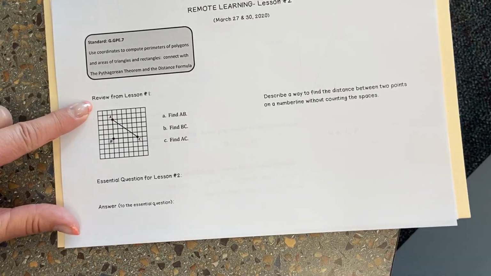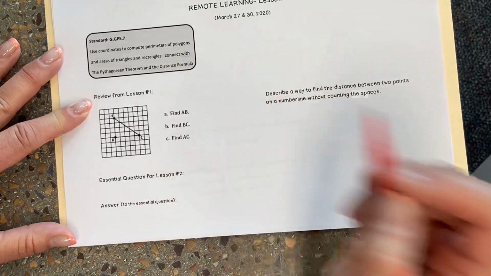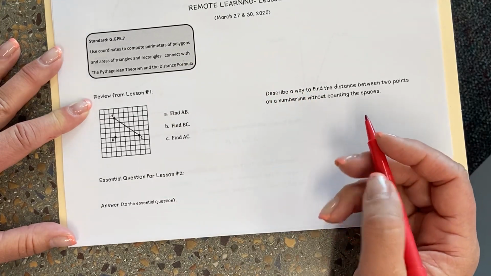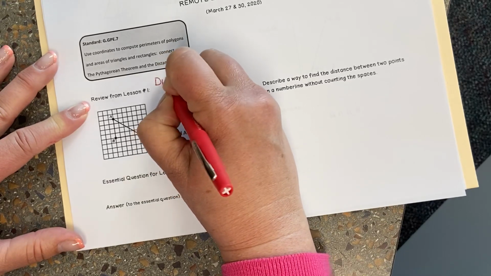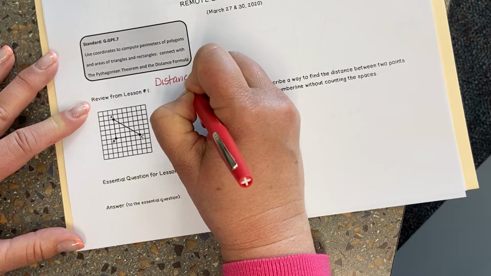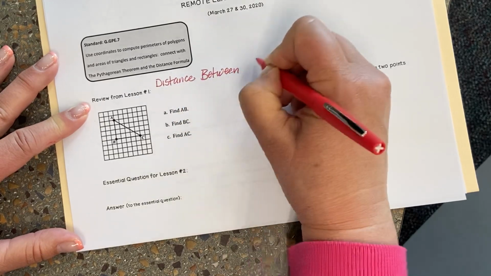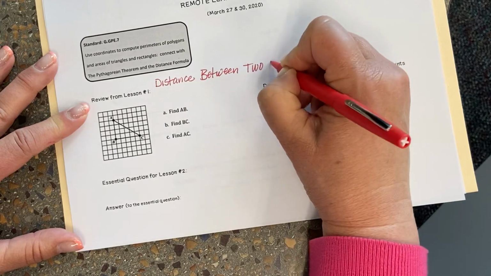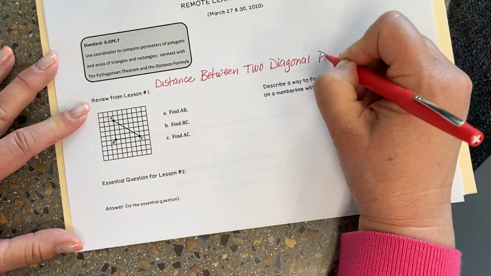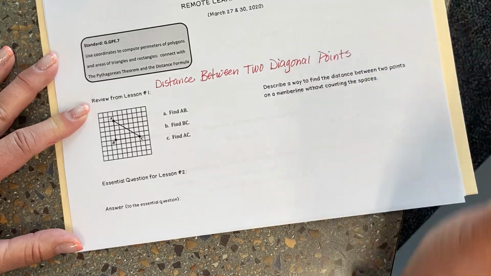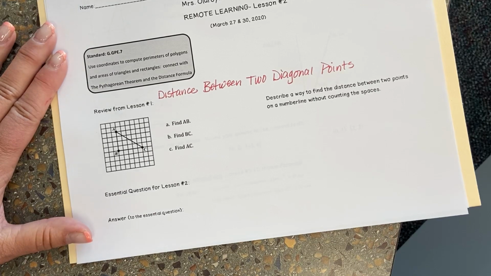First thing is we're gonna review what we talked about for lesson number 1. We talked about the distance between 2 diagonal points. So write that down right here. The distance between 2 diagonal points. All right, hopefully you did your homework and you've got it all figured out.